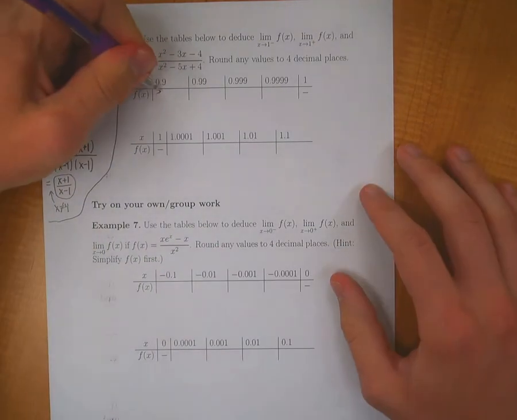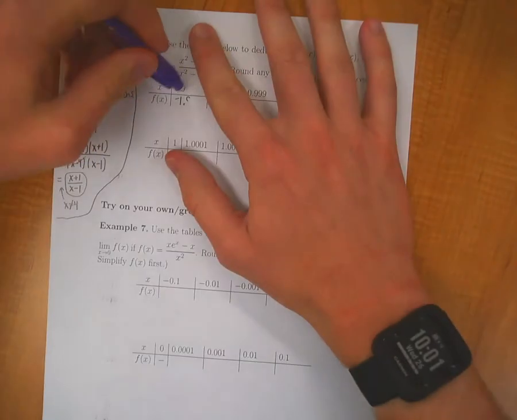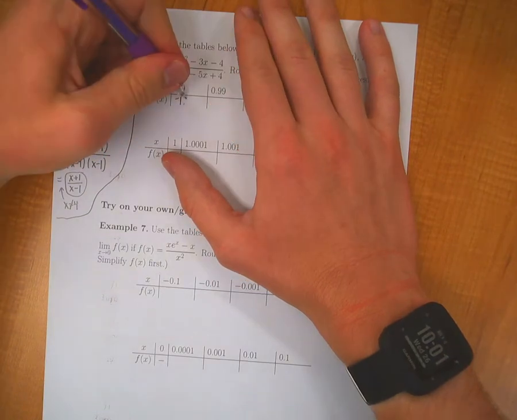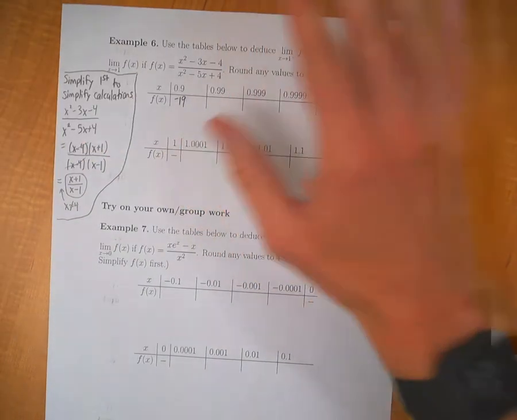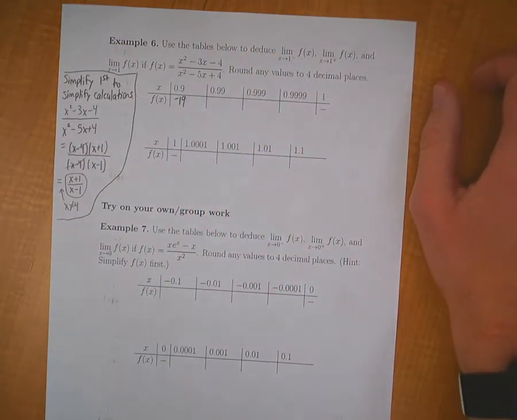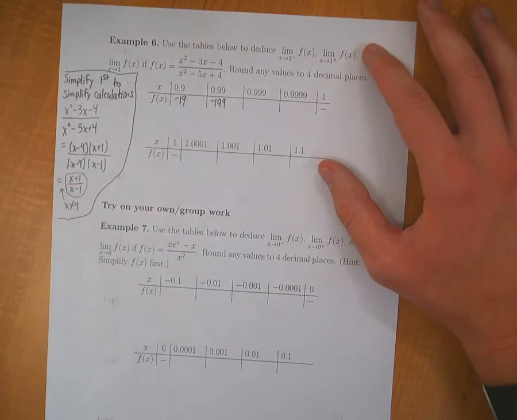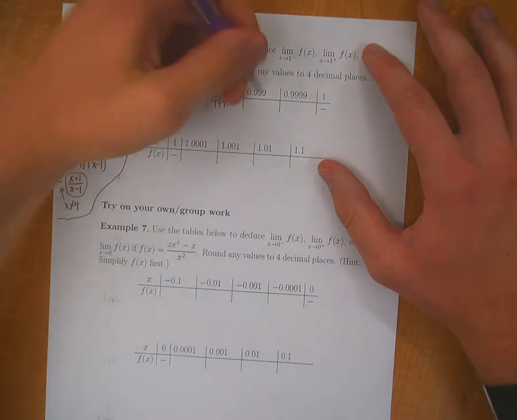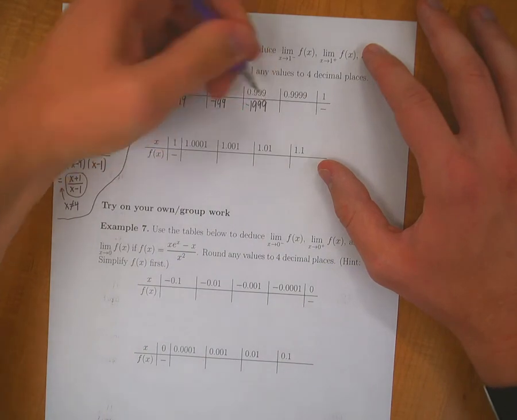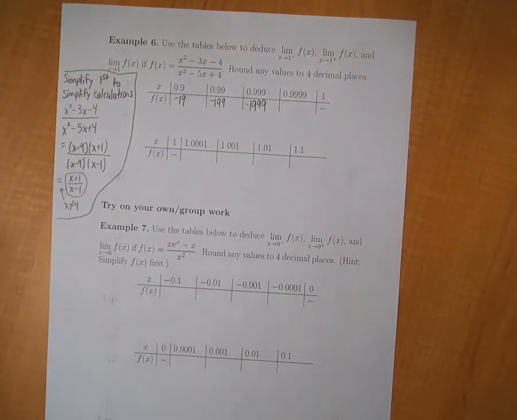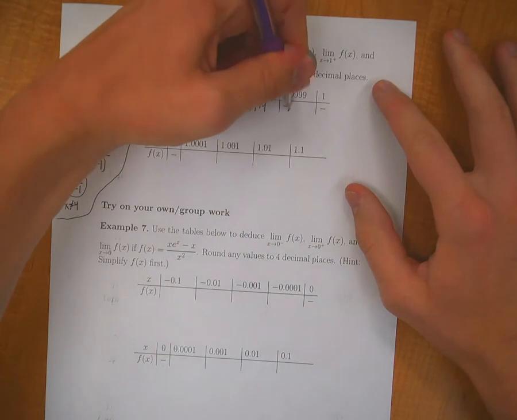For f of 0.9, negative 19. Then what about f of 0.99? Negative 199. Yep, negative 199. And anyone from this row? Negative 1,999. Yep. And then negative 19,999. Yep.